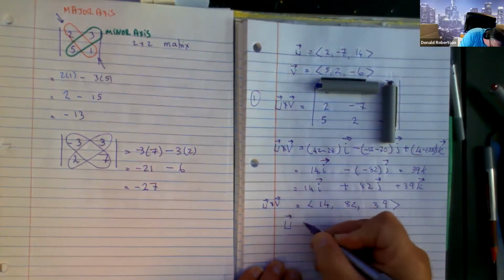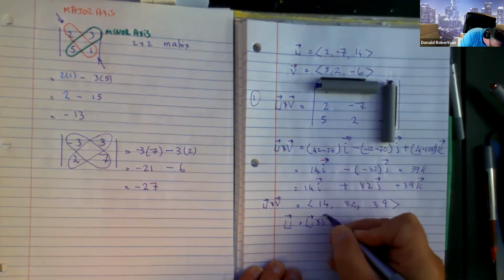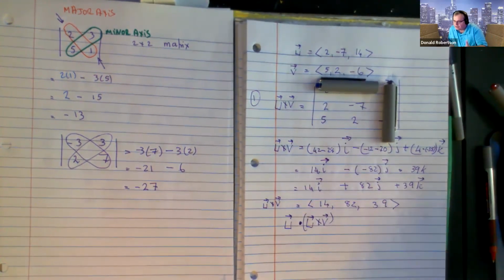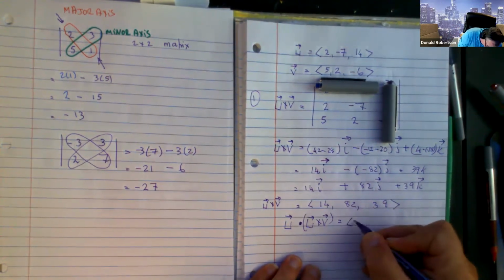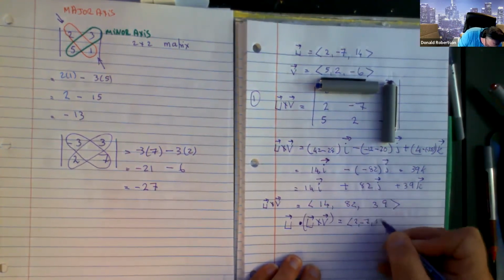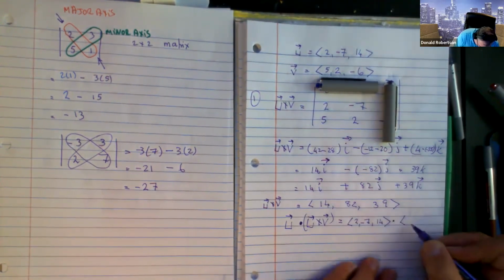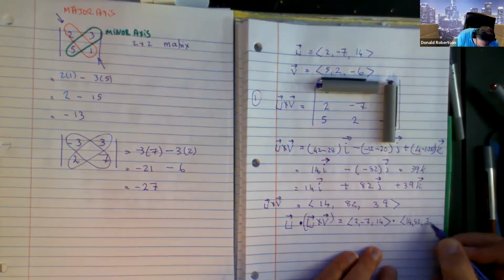So if this works, shouldn't the dot product be 0? Because when the dot product is 0, the two vectors are orthogonal. And the vector u is 2, negative 7, 14. Dot product with 14, 82, 39.